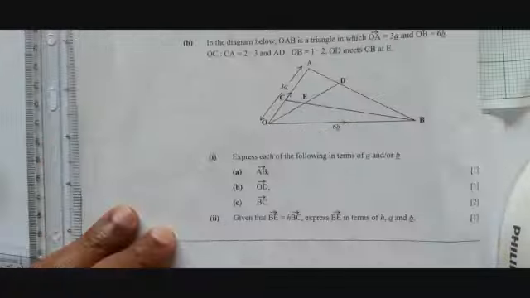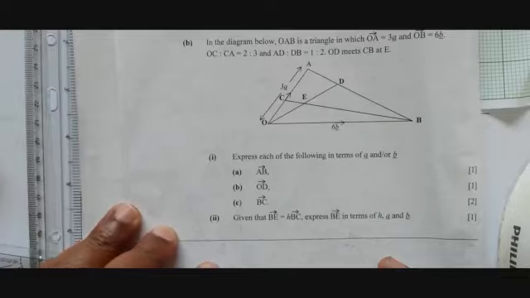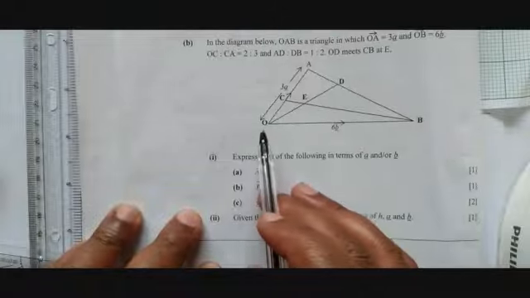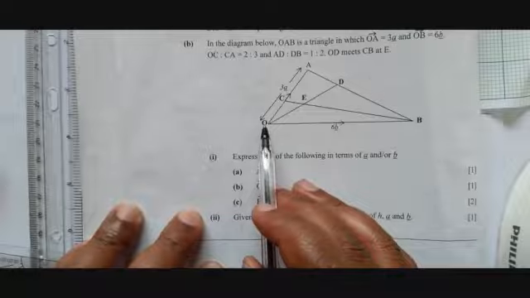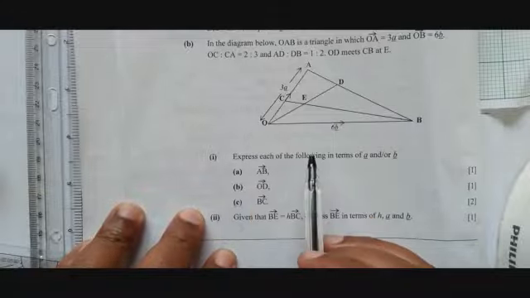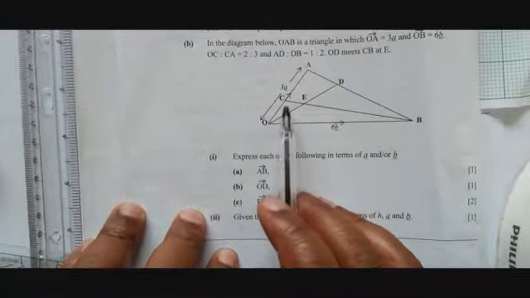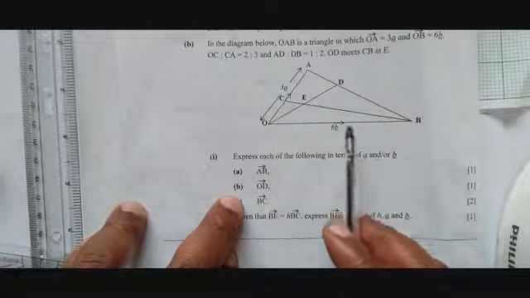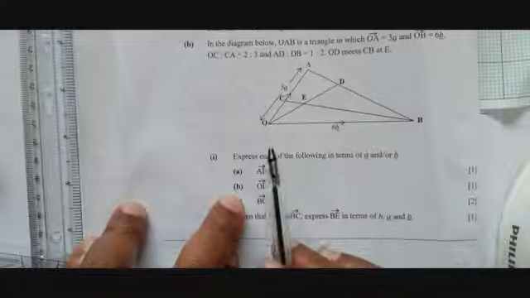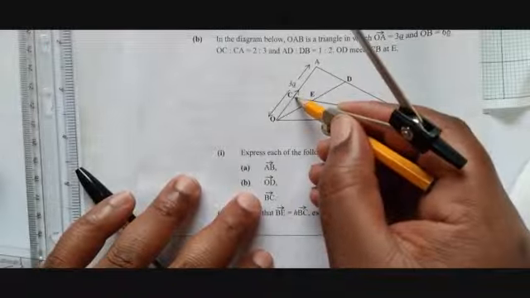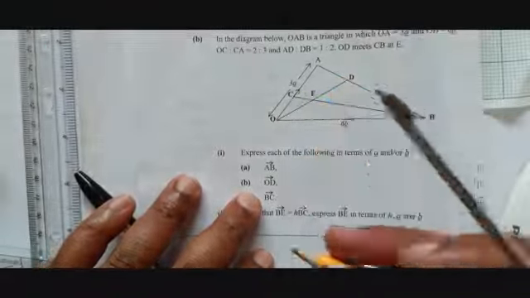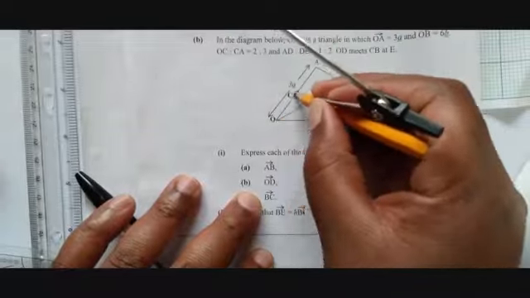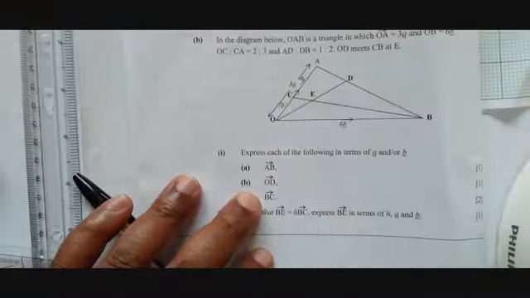Okay, let's deal with 3B. In the diagram below, O, A, B is a triangle in which OA is 3a, OB is 6b, and OC to CA is 2 to 3. OC to CA, this is 2 and this is 3.